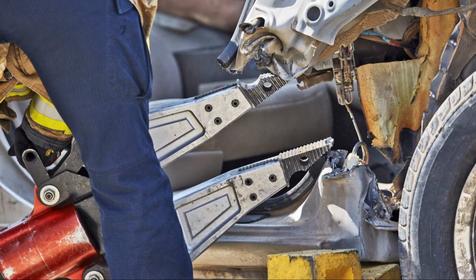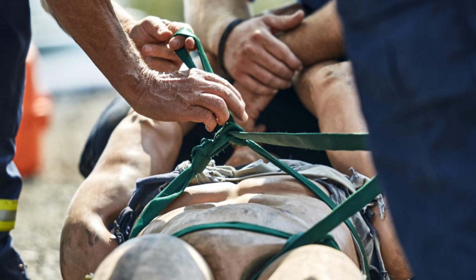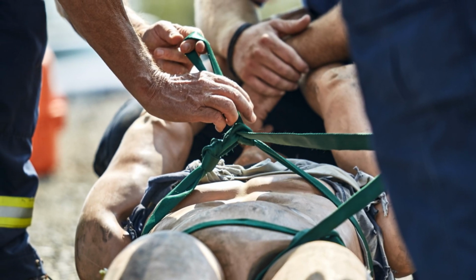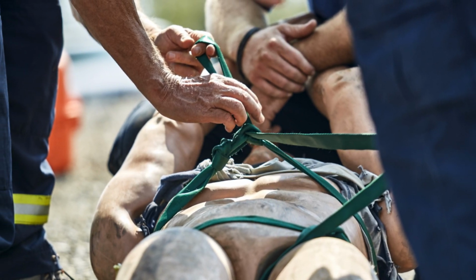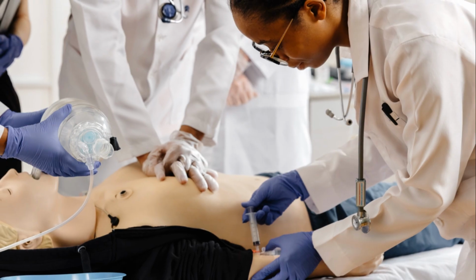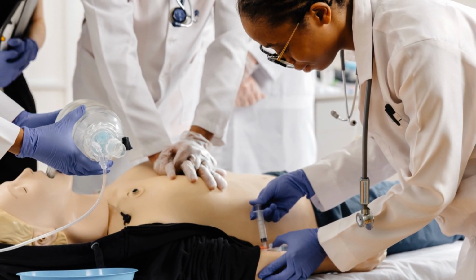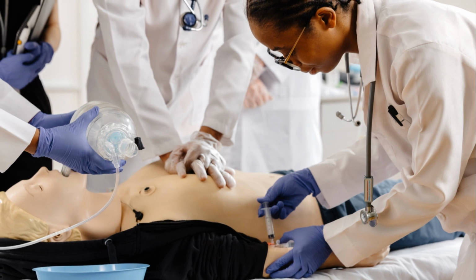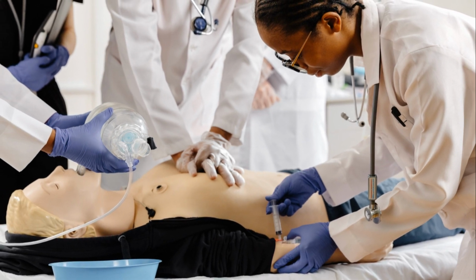Offer regular training and education. Continuous education ensures employees are aware of potential hazards and the correct procedures to mitigate them. Training should be tailored to specific roles and updated regularly to reflect any changes in processes or regulations.